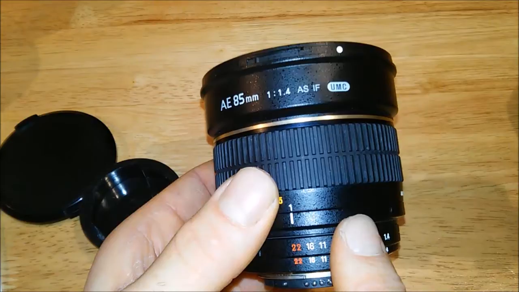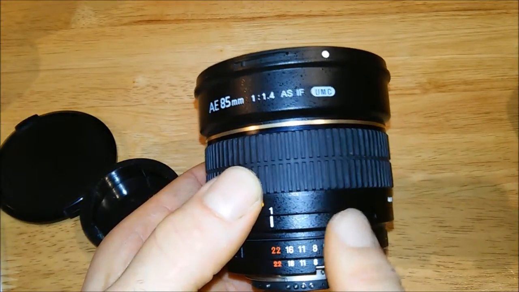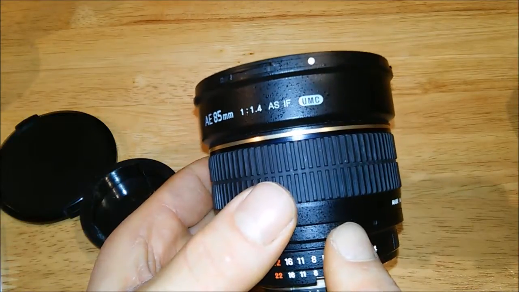What else? This is for DX. It's an 85 mils. It's gonna give you 125 mils on the DX, on the crop body.